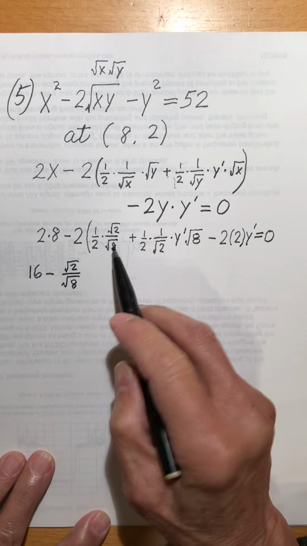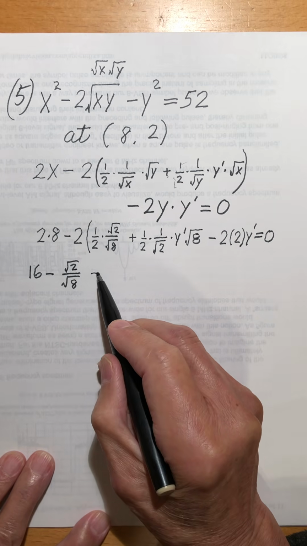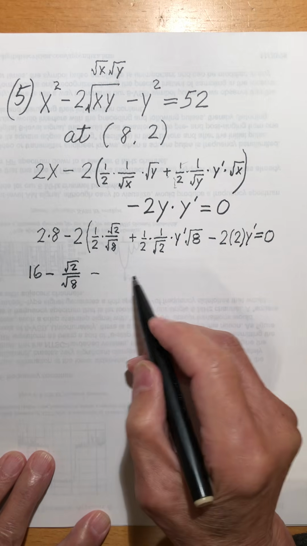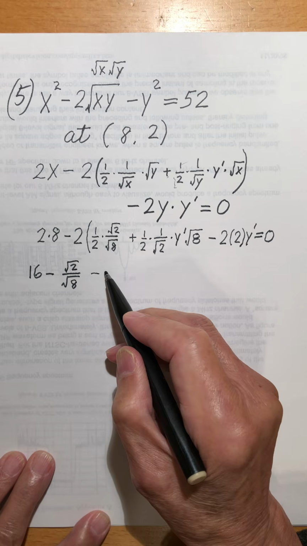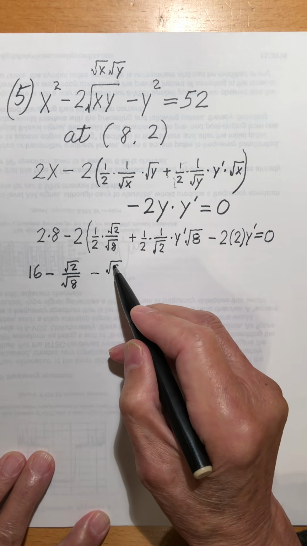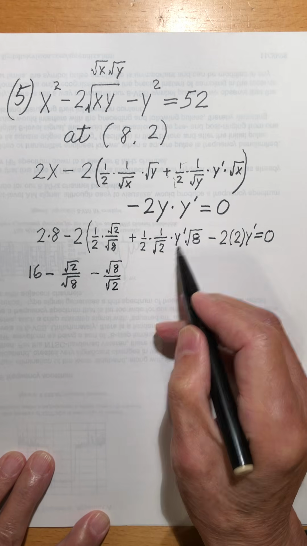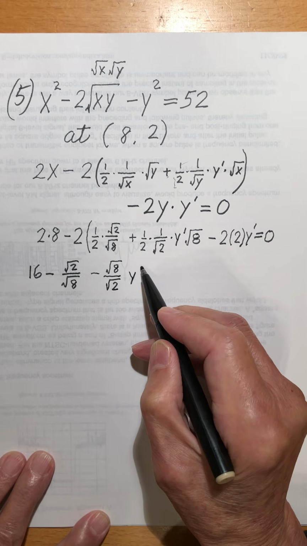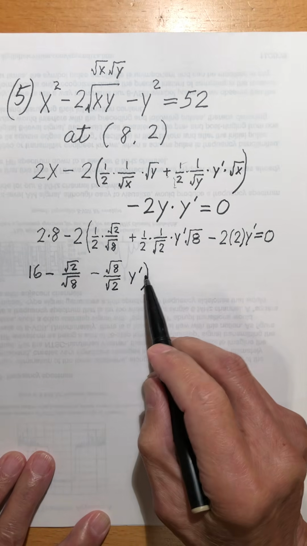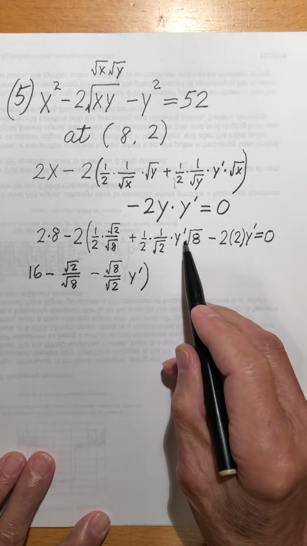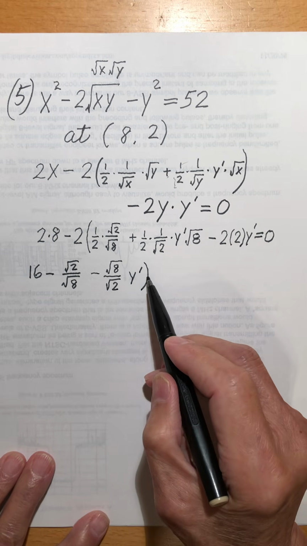That's this part. This minus plus is minus. 2 and 2 cancel, so I have 1 over root 2. This is 8, so I have square root 8 over square root 2 and y prime. Oops, sorry, I don't need a bracket.